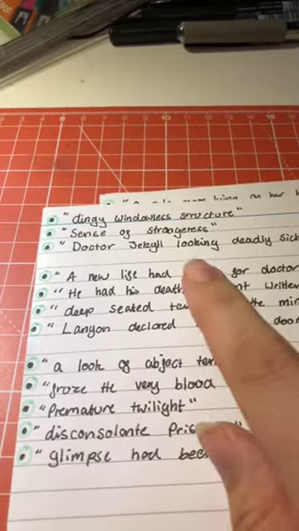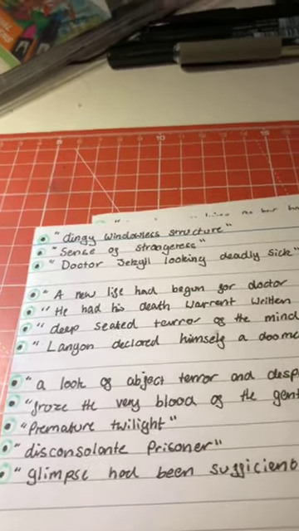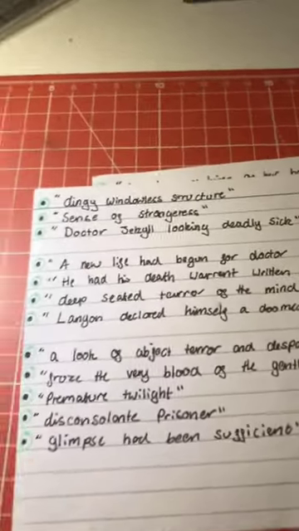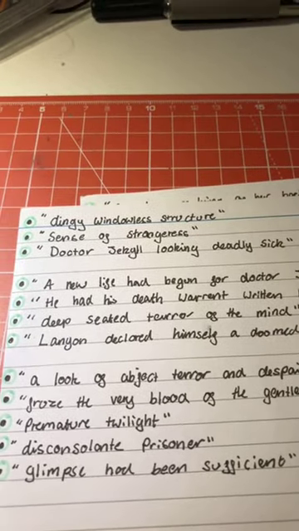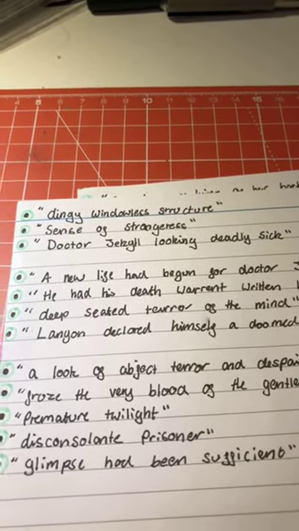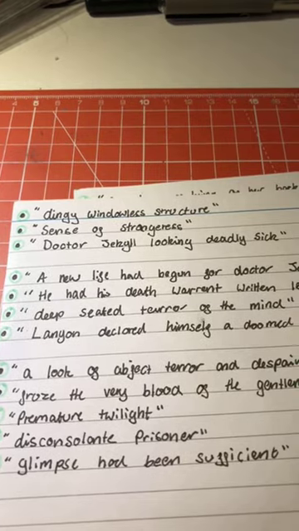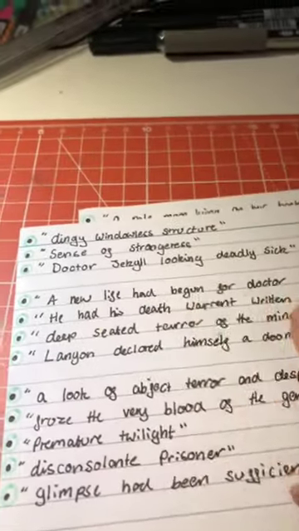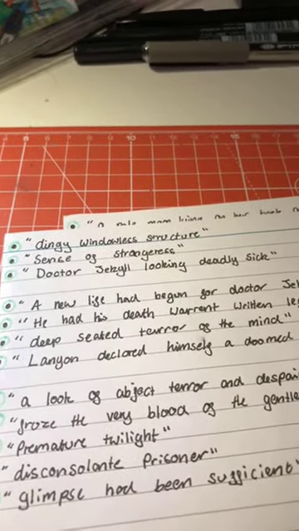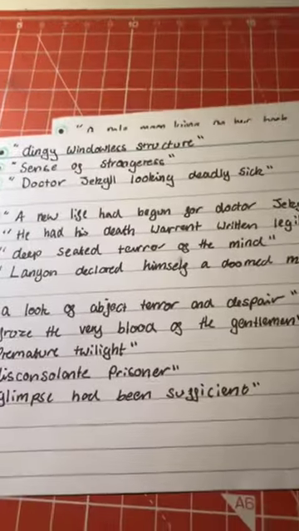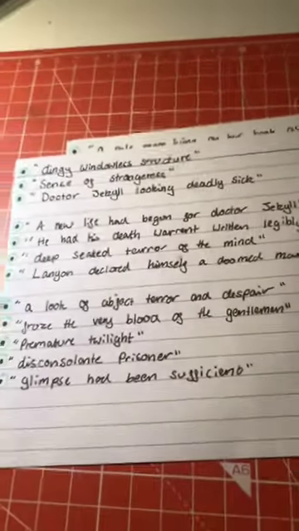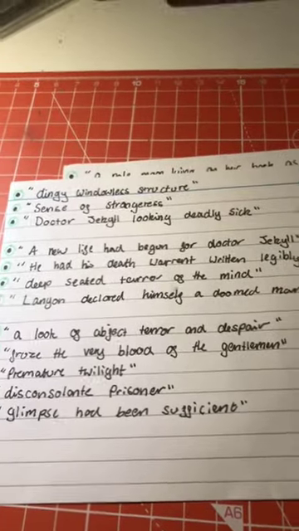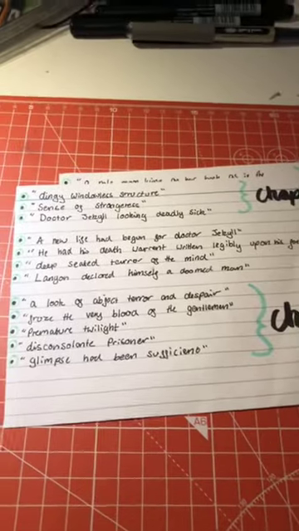Sense of strangeness is one I picked up just because it's a good AO2 in terms of its sibilant alliteration and how the sound creates this very sinister sound. If you say sense of strangeness, it sounds sinister. It just has this underlying connotation of sinister. I picked this one out as a regular old quote: if you're going through and you want to pick out a quote, go for it, because it just works if you're saying, this is what happens to Jekyll, who becomes deadly sick. So that was just one I picked out for that.